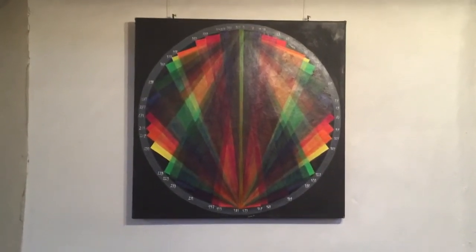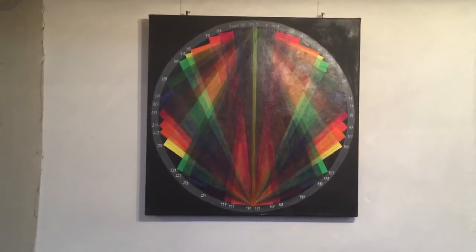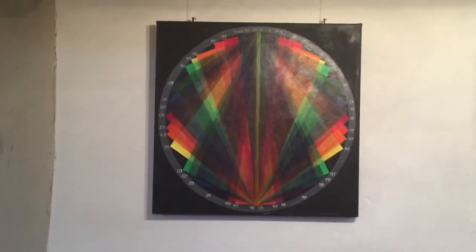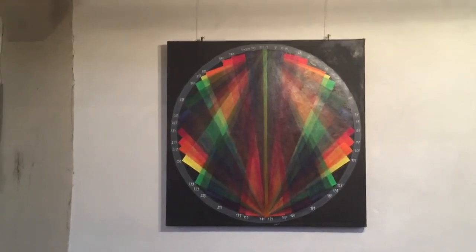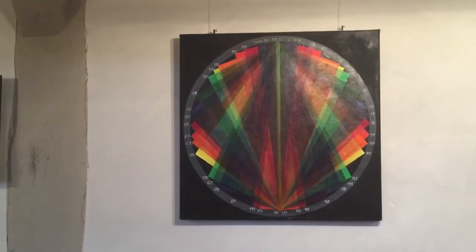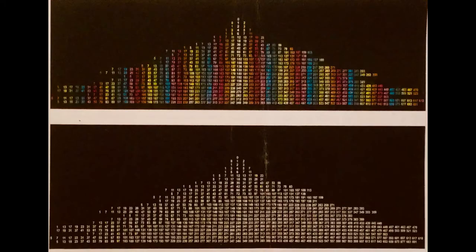I will later precisely explain how these paintings are built up. In this case, the number string is in a circle, starting with 0 at the top and 180 at the bottom.